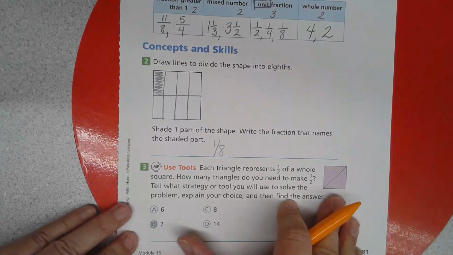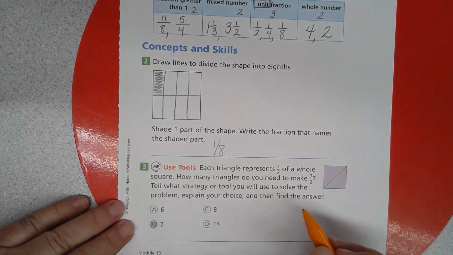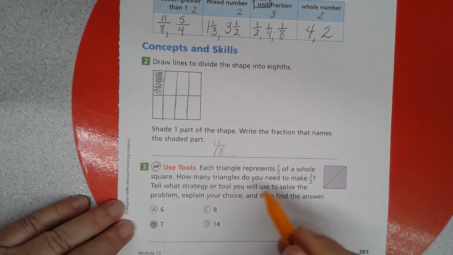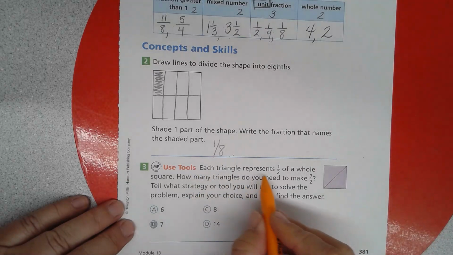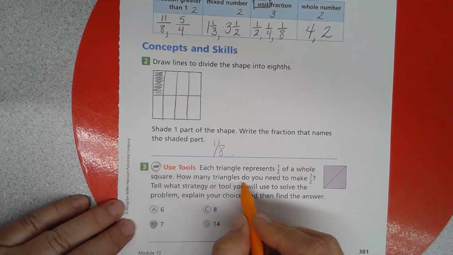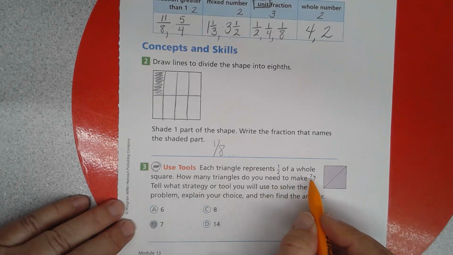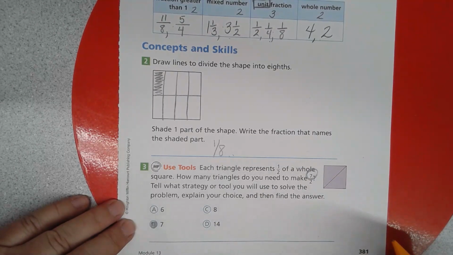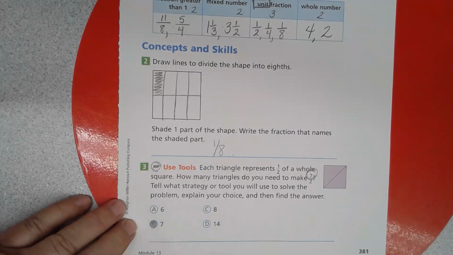Then, this one was a little bit tricky. This is kind of like that question about the girl that was running around the track. I think it was like 12 times or something, and she ran 3 miles, we figured out. Well, each triangle represents a half. See, here's a half, there's another half. How many triangles are needed to make 7 halves? Well, what's your numerator say? 7. Boom, there it is. We need 7 of them to make 7 halves. That's what that numerator is telling us.